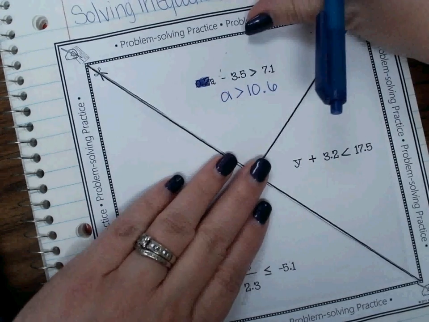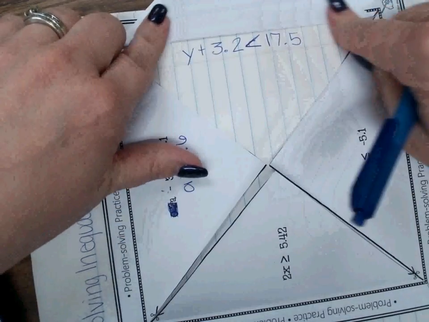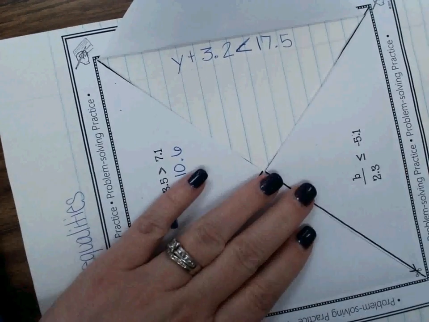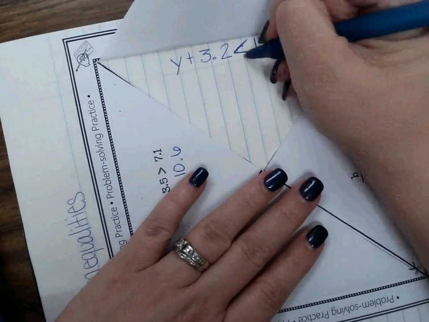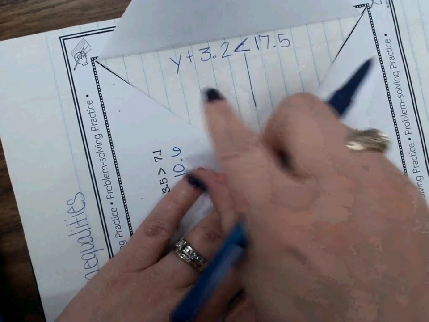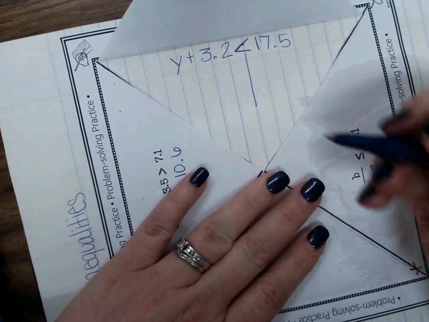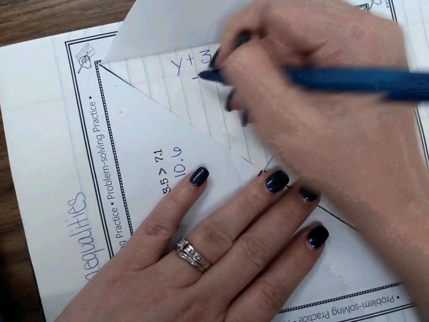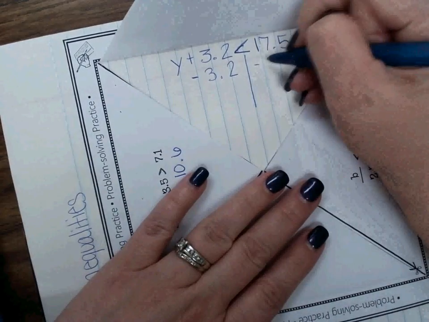All right, I'm going to turn this sideways to look at this addition problem. And you're going to see that they work exactly the same as our equations did. So I'm drawing my line down. It's y plus a value. So to get rid of that, I take the inverse, the opposite of adding, which is subtracting. So I'm going to subtract 3.2. What I do to one side, I'm going to do to the other.